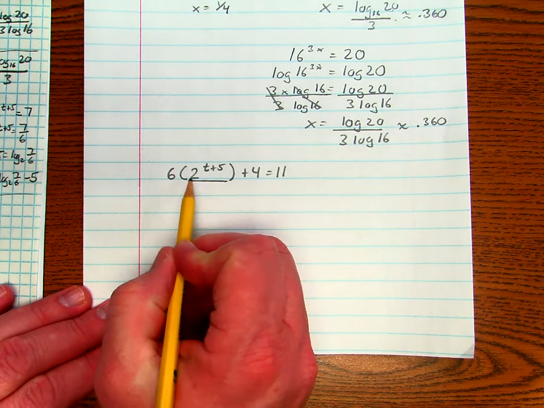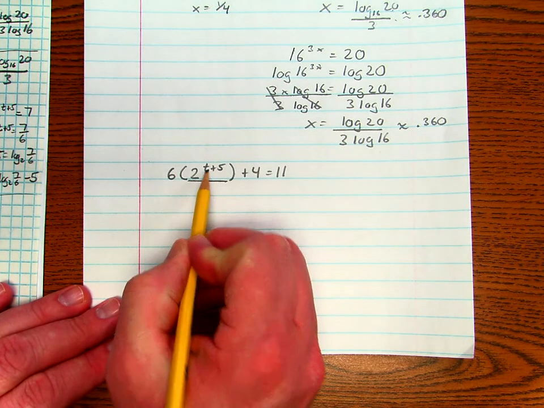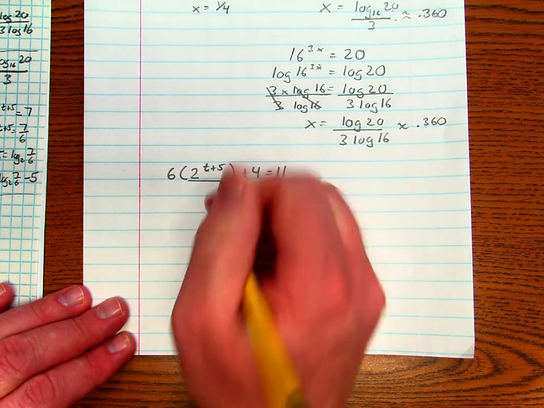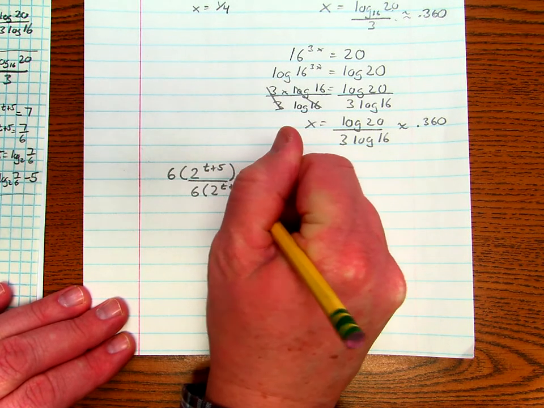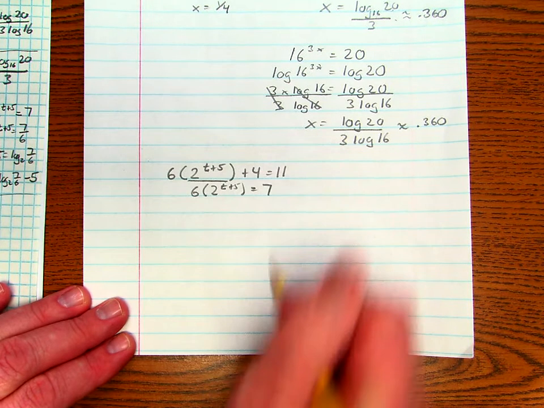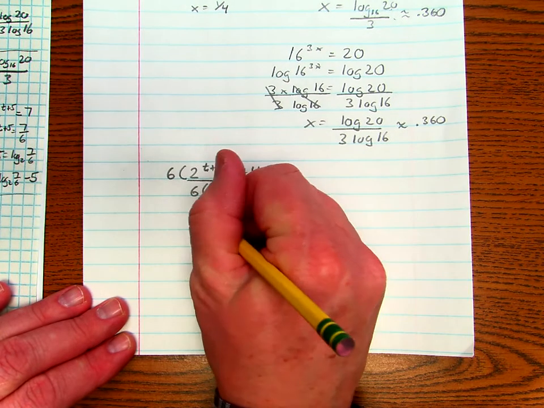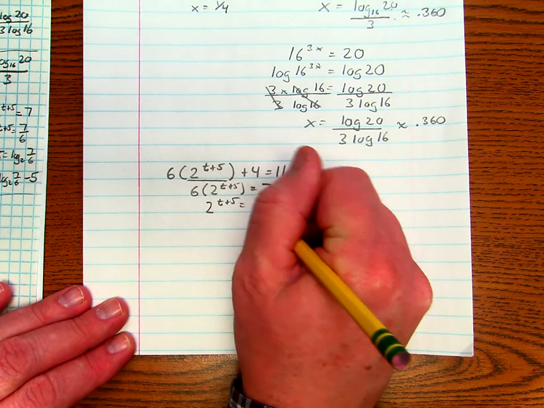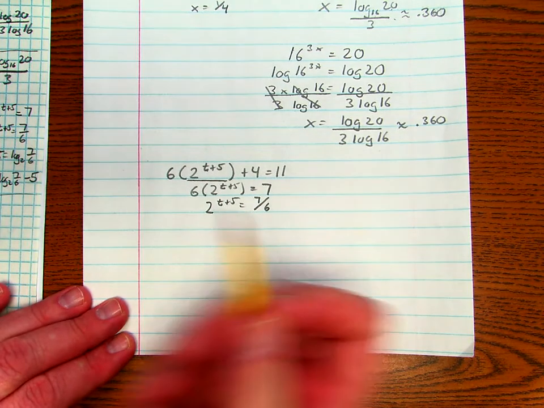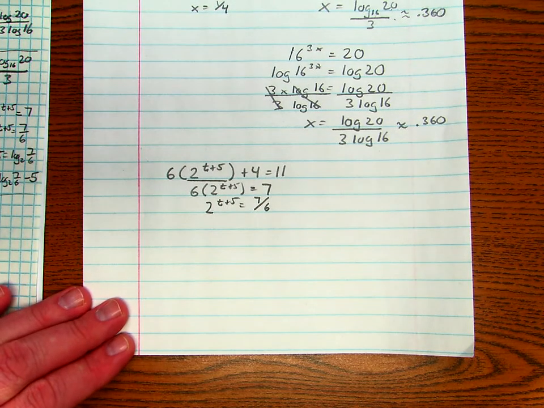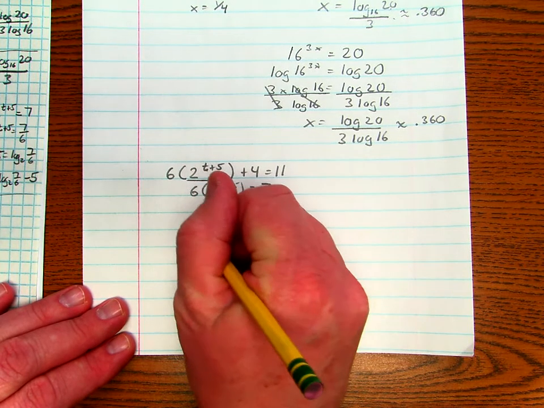So if we just have that one base with the variable up here, what we want to do is isolate this. We're going to bring over the 4. Divide by the 6. And we don't want to go to any intermediate rounding. If 7/6 was a nice clean decimal, you can go to a decimal, but don't go to any round offs here. Now we're going to introduce logs.